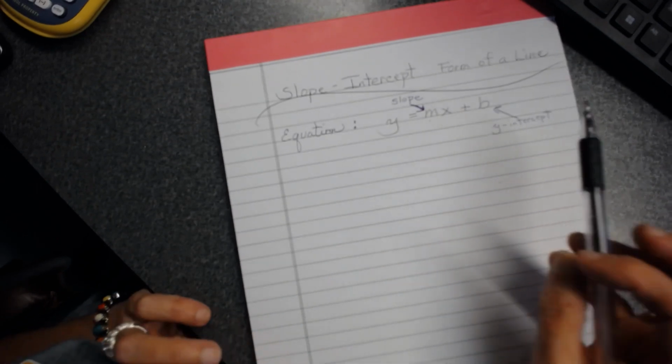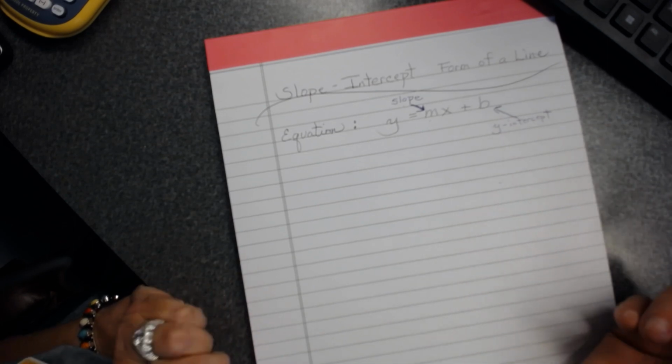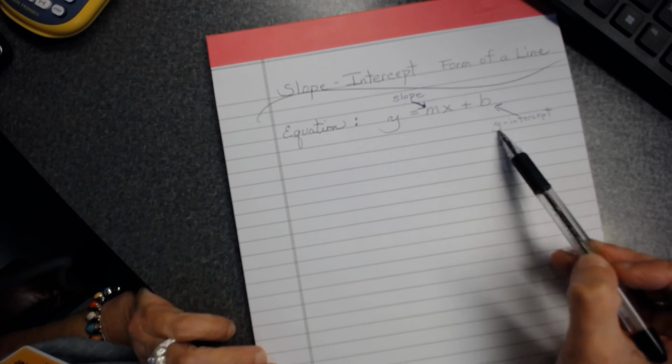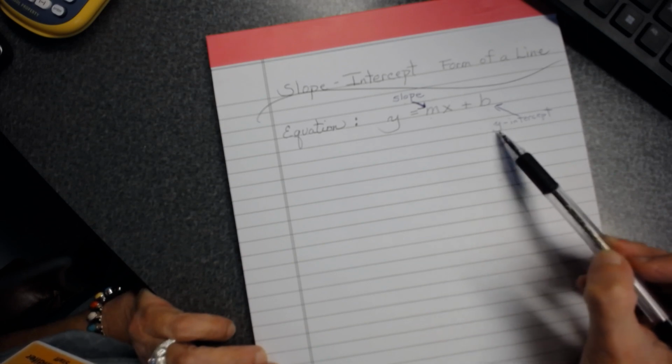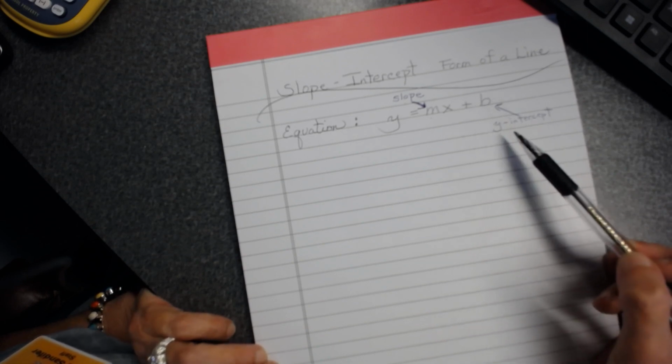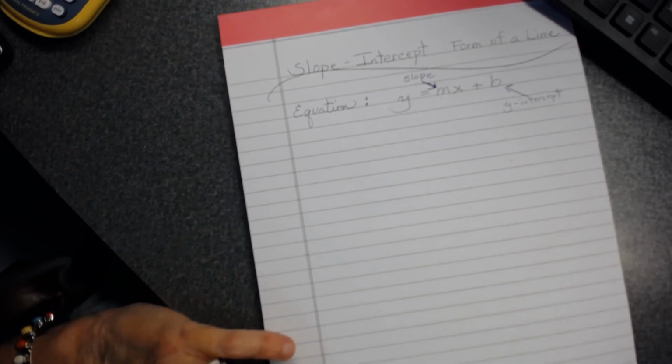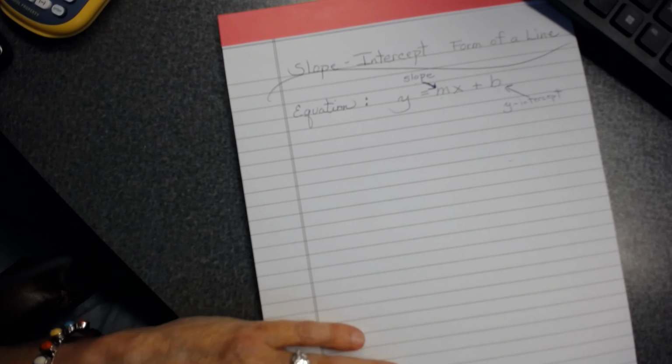Intercept is if you intercept something, you run into it, okay? So b is going to be where that line runs into the y-axis on your coordinate grid. Okay, so let me show you how this works.